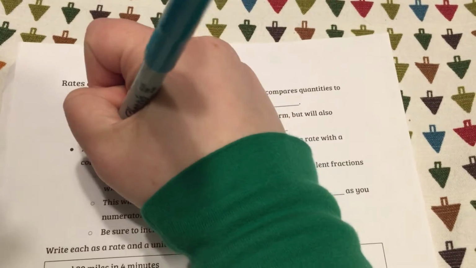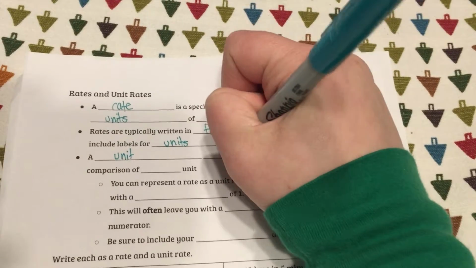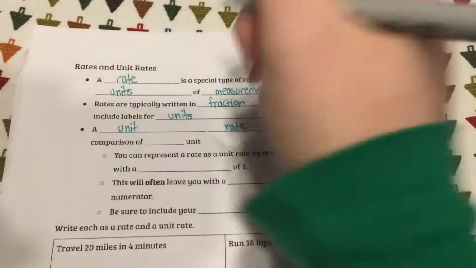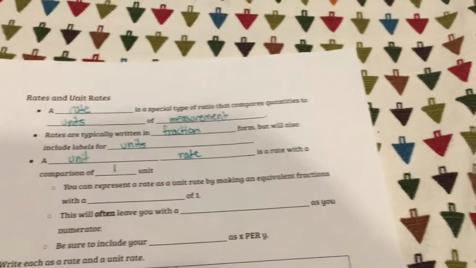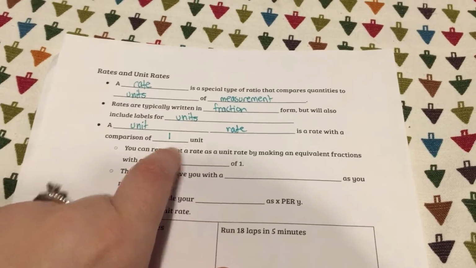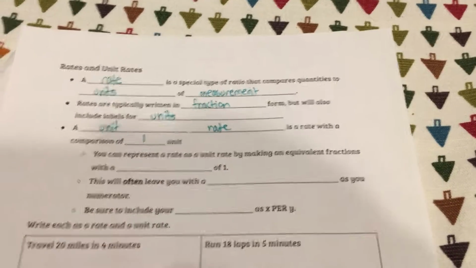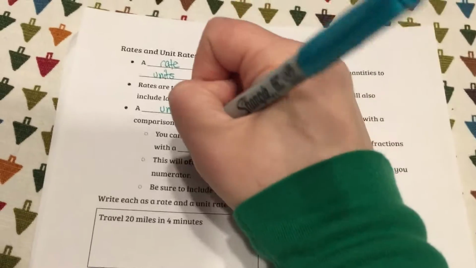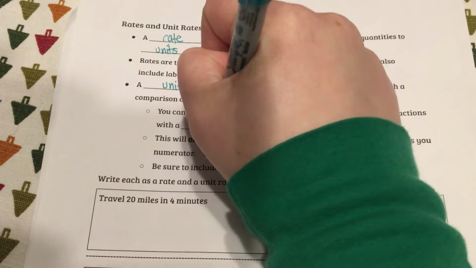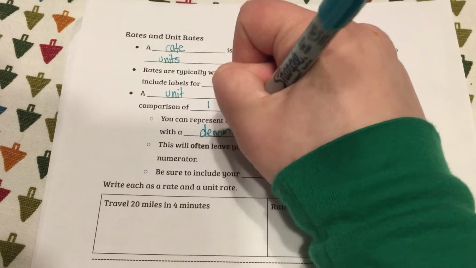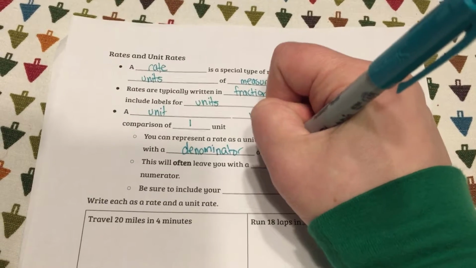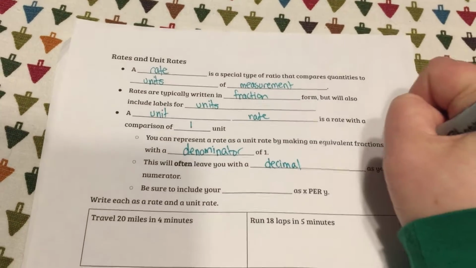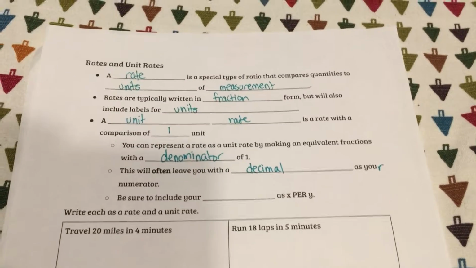A unit rate is a rate with a comparison of one unit, meaning broken down so that it's just a decimal point of 1. So if I were saying, well, we'll get to that in a second. You can represent a rate as a unit rate by making equivalent fractions with the denominator of 1. This is often going to leave us with a decimal as your numerator.